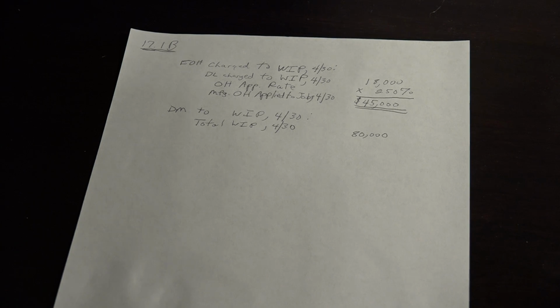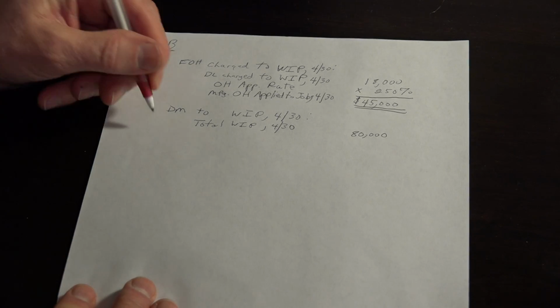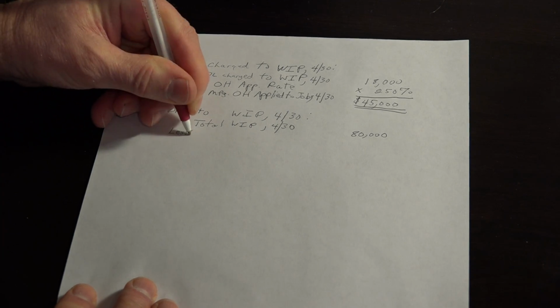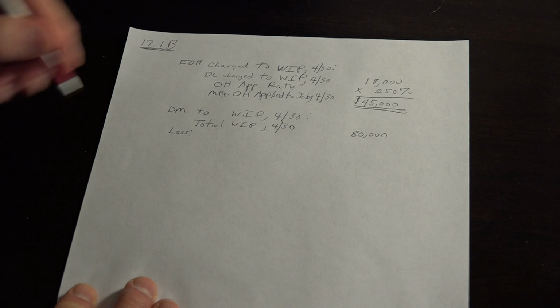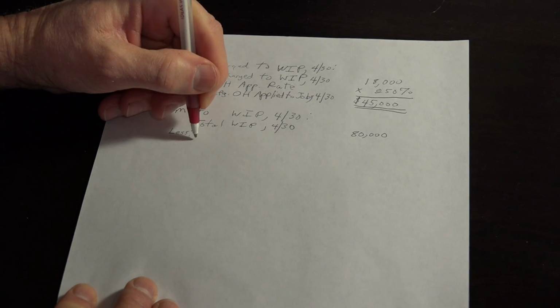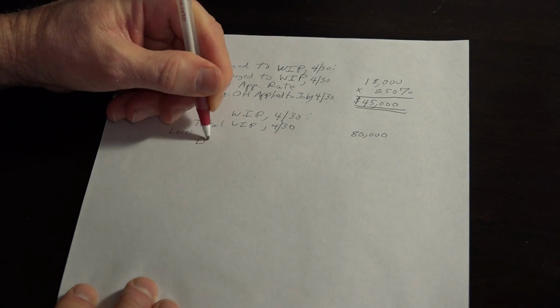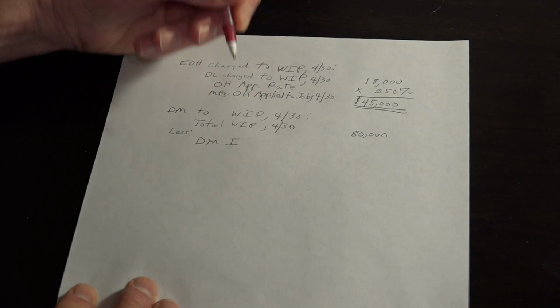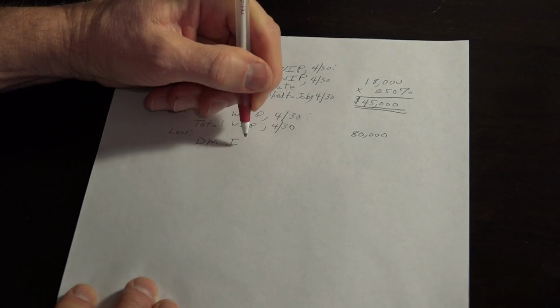Okay? What you're going to do is subtract the amount of direct materials included in that total work in process as of April 30th.